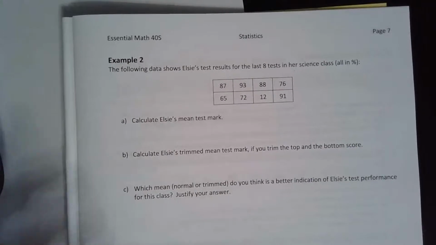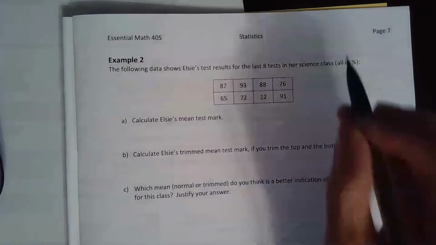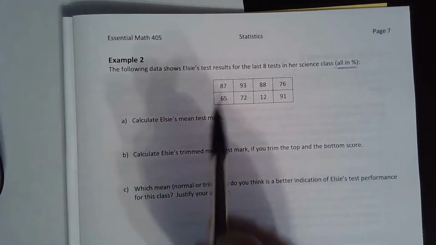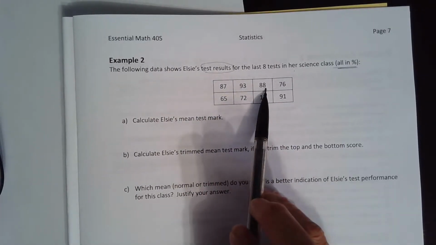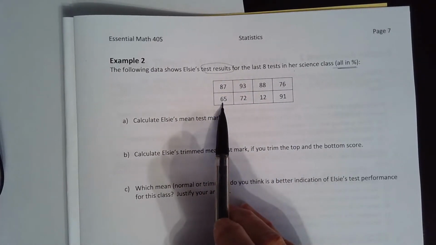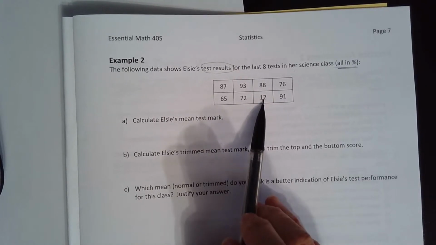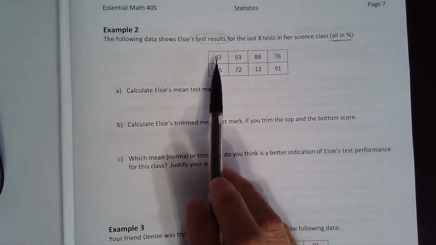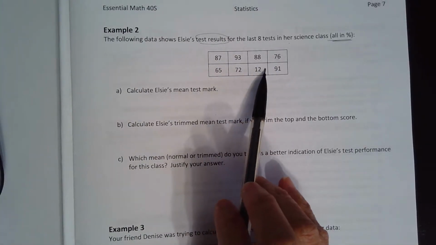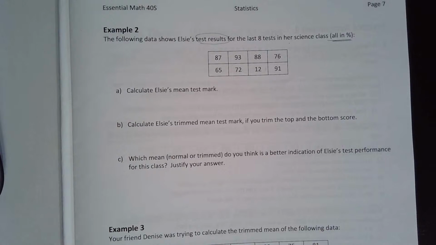Okay. So let's take a look at this one right here. The following data shows Elsie's test results for the last 8 tests in the science class, and this is all in percent. So these are the test results: 87, 93, 88, 76, 65, 72, 12, and a 91. Now you're taking a look at this. Oh, it's pretty good. But then there's this one test that's just awful, right?